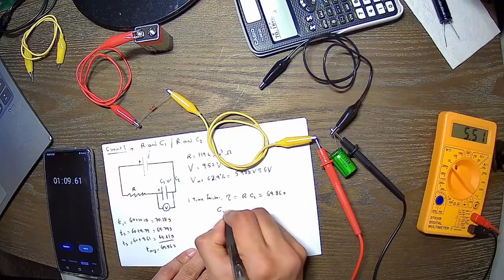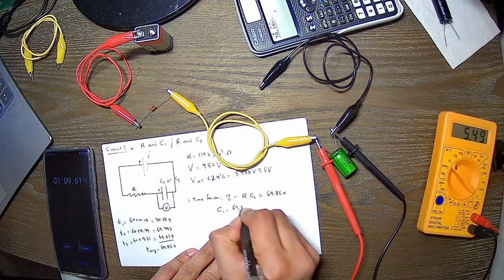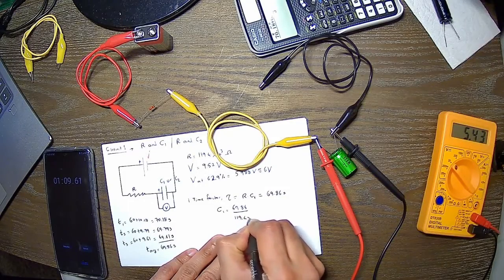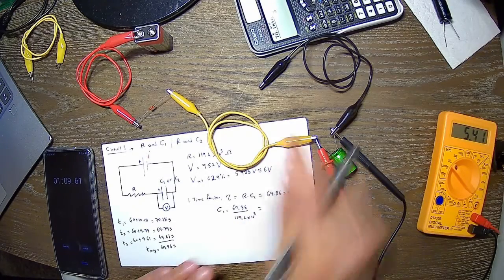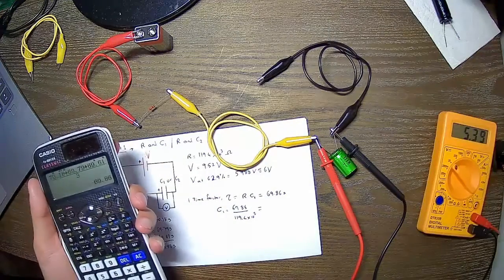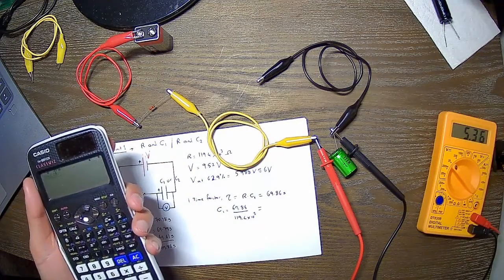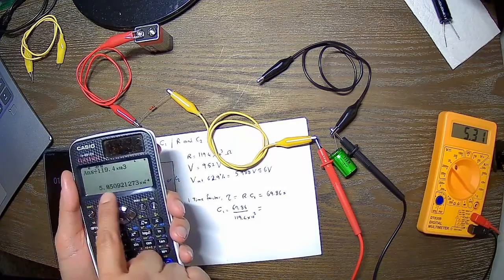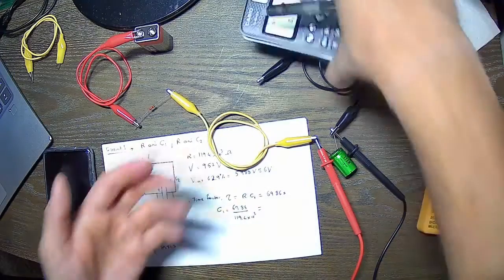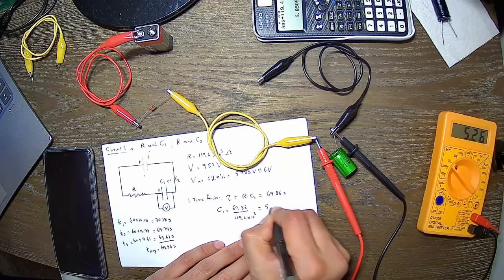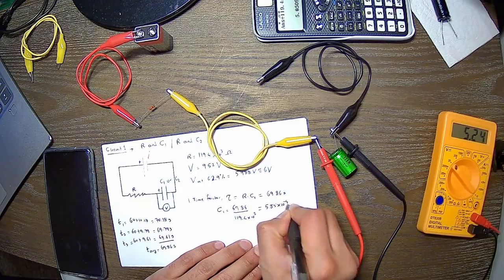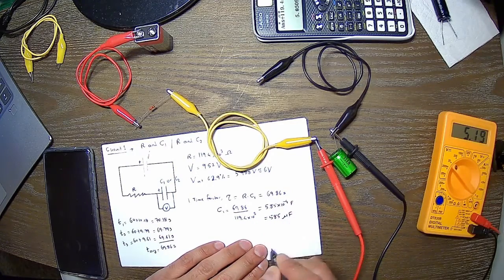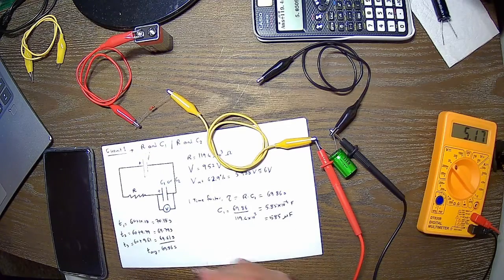So let's calculate C1, which is nothing but 69.86 over the resistance, which is 109.4 times 10^3, which comes out to be 5.85 times 10^-4 farads, which is 585 microfarad. So that is my C1.